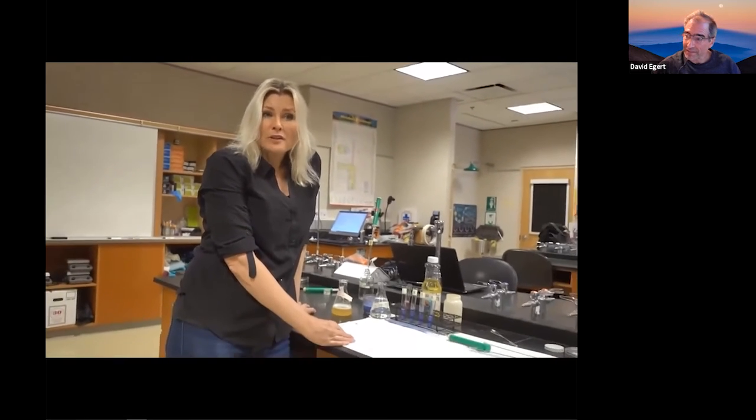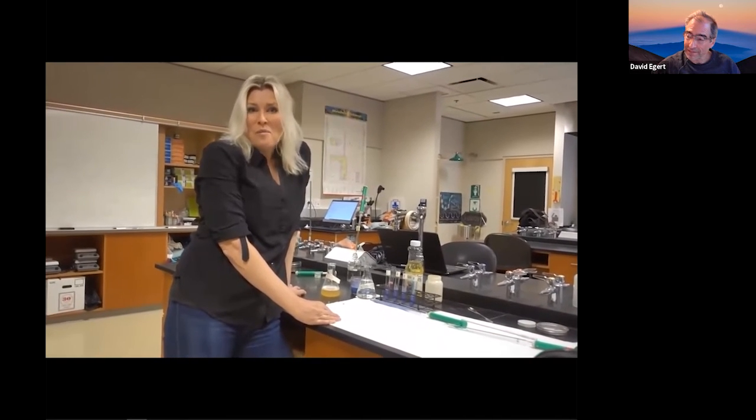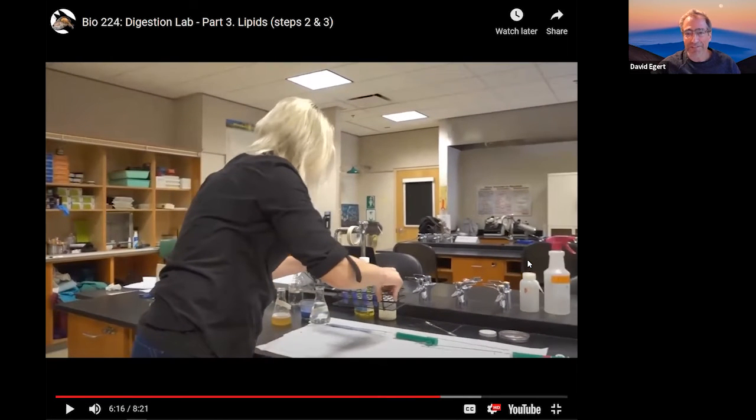All right, so next I'm going to walk these over to the water bath, and it's going to sit there for an hour at 37 degrees C. A little thought question: why 37? What does that have to do with our bodies and physiology? Yeah, it's our body temperature in Celsius. It would be 98.6 if it was Fahrenheit.